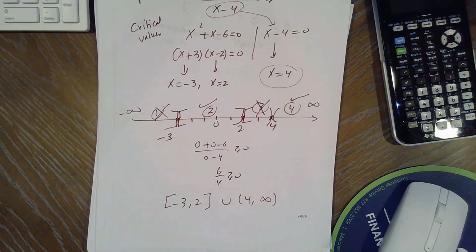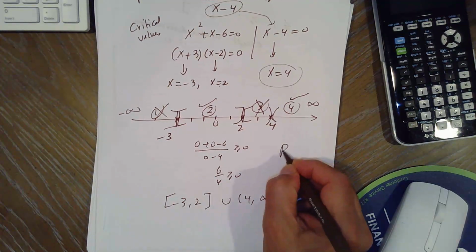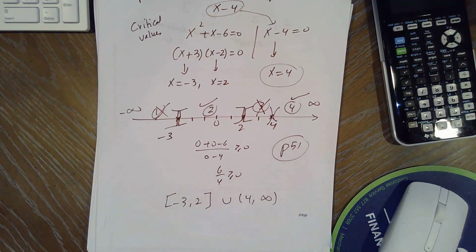Okay, there's one example on page 51. It's a good idea to do it next. That's yours to do, and the solution is there, so you can check your work. The next one I want to do is 34 from page 885.